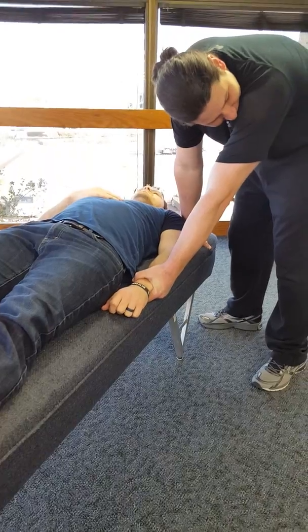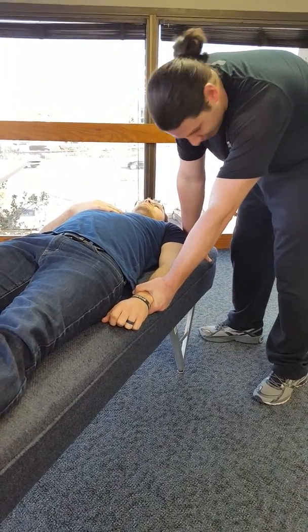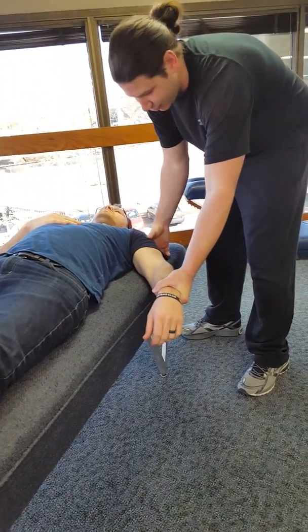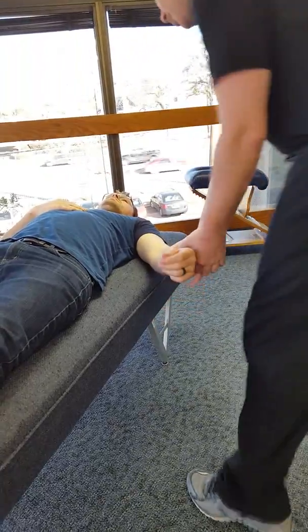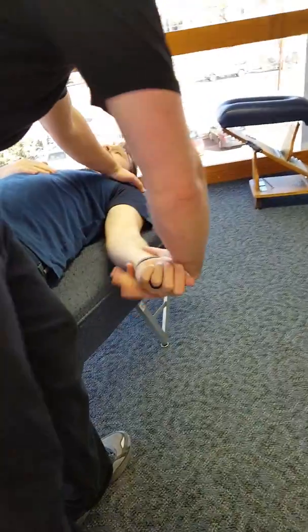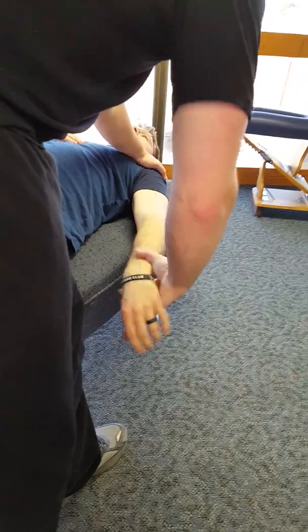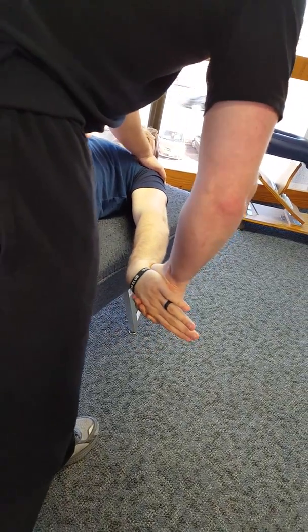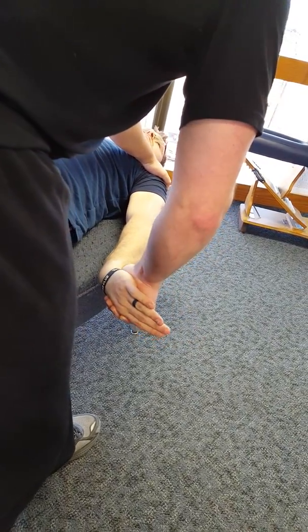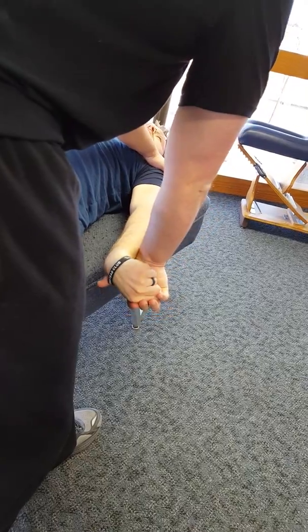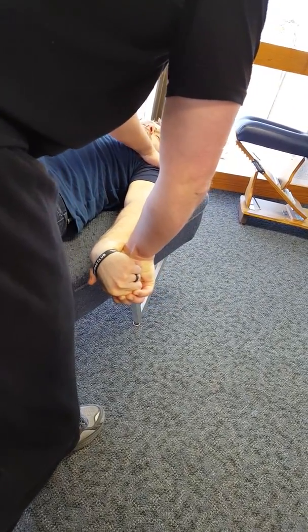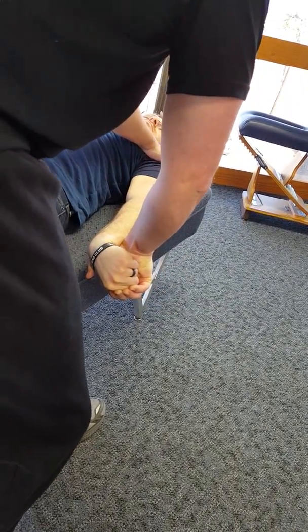No, I'll press pause. Neural tension test. Shoulder abducted to 30 degrees, scapular depression, shoulder medial or internal rotation, elbow extended fully, forearm pronated fully, wrist and finger flexion fully, cervical lateral bending to the contralateral side.